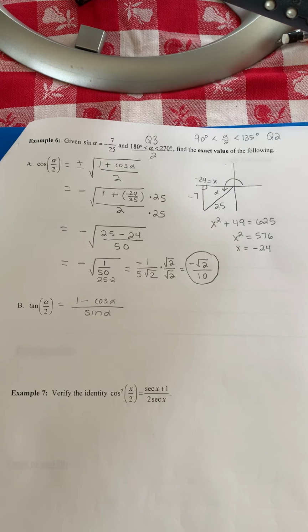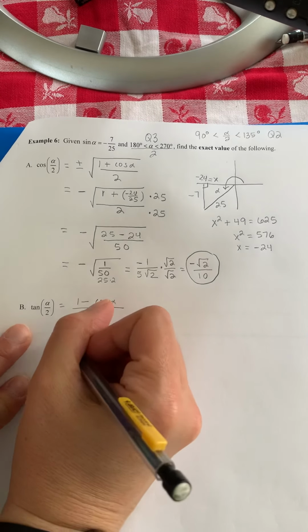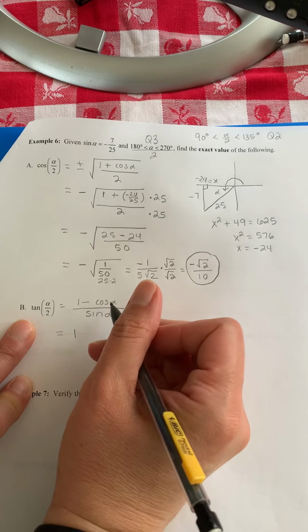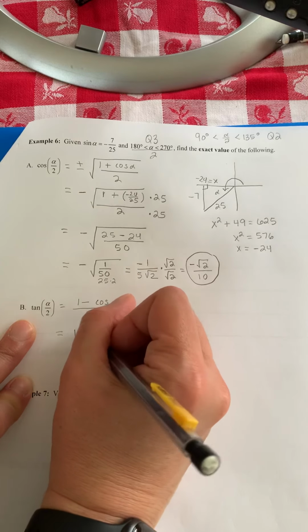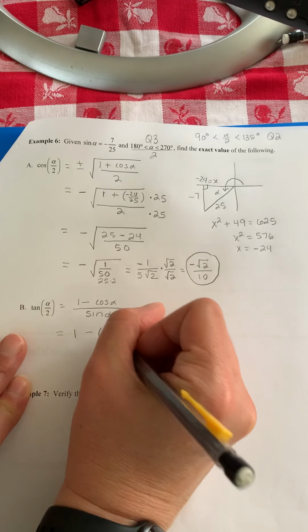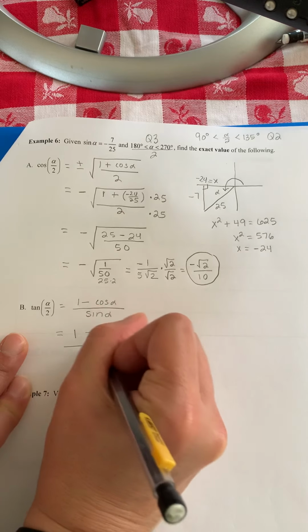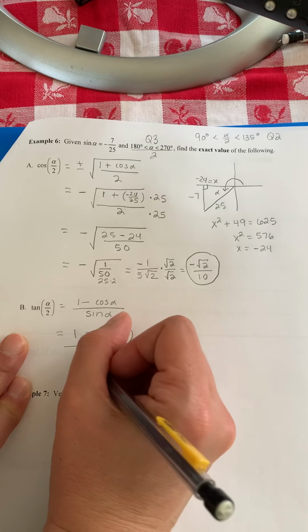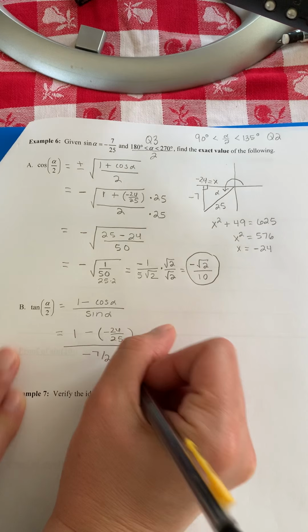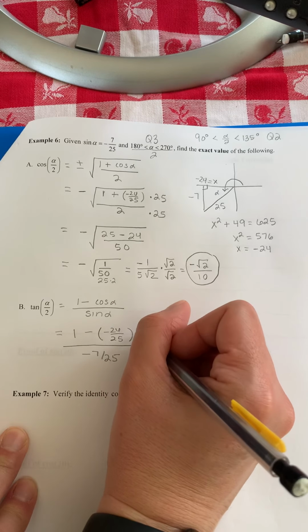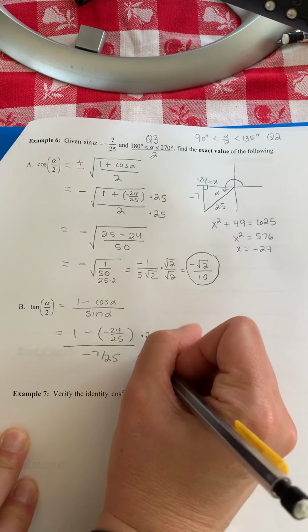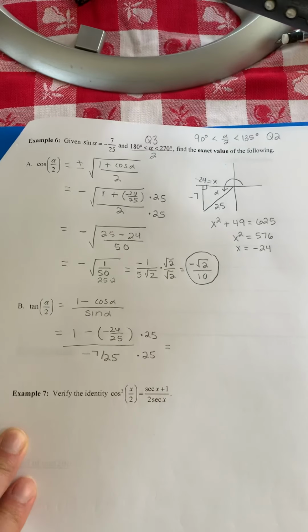All right, so for part B, there are different versions for the tangent of alpha over 2, and I picked this one. I typically try to stay away from the square root version if I can. So I'm ready to go ahead and plug in the values according to my picture. The cosine of alpha, we already know, is going to be the negative 24 over 25. The sine of alpha, we know, is negative 7 over 25. We're going to do the same thing again. We're going to multiply by 25 to clear out those extra fractions that we just put in there.